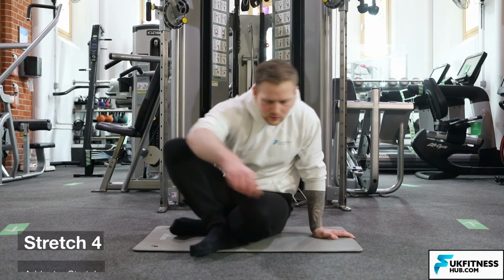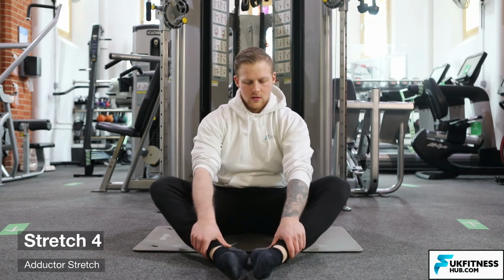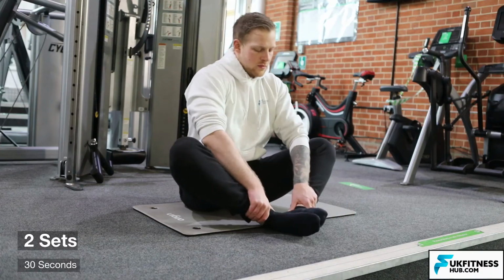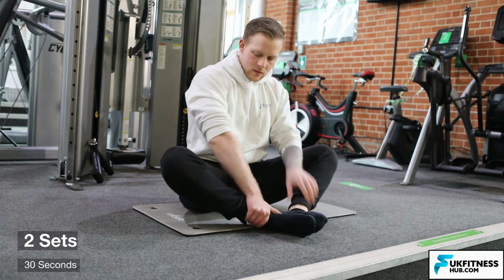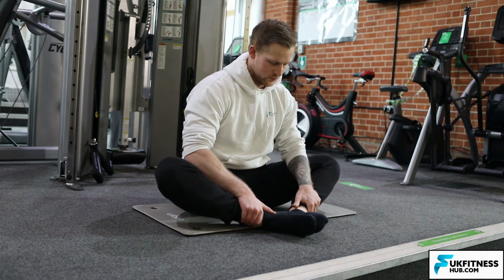Before moving on to our strengthening exercises, we're going to stretch out the adductors. Start off by sitting down on the floor with your legs in front of you, then bend your knees and try to touch the soles of your feet together. Once in this position, you can grab your ankles and pull your feet closer towards your body.